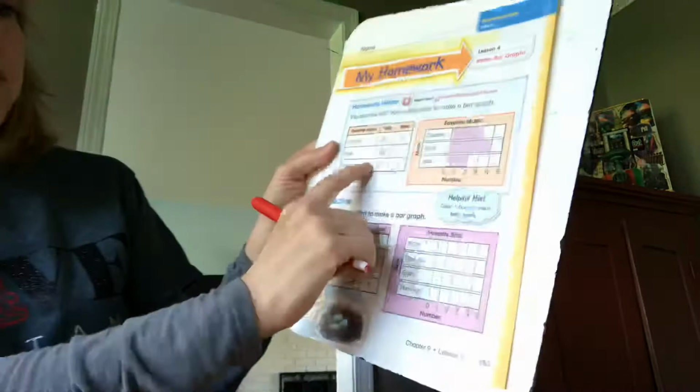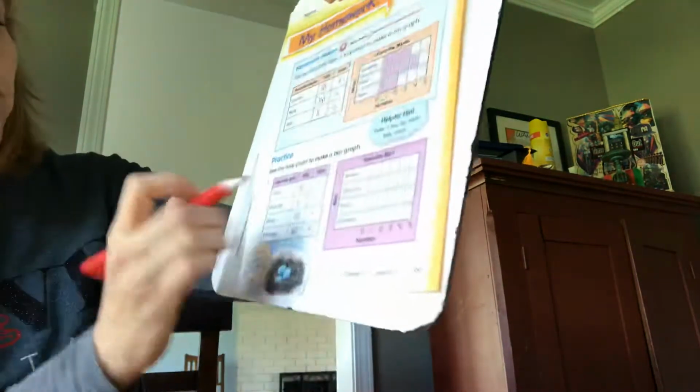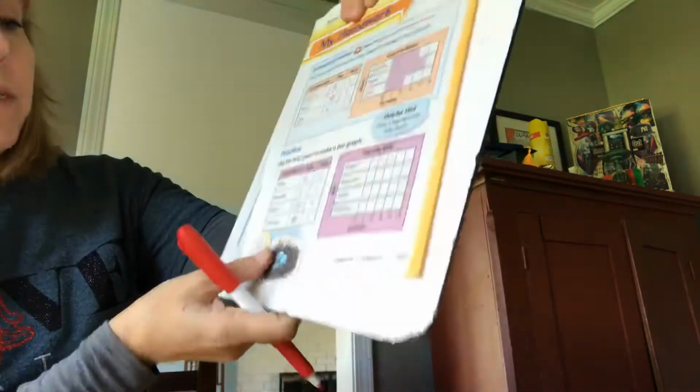So they did the first example. They have the tally. It was favorite music. They found the totals for you. They did it for you. And down here it says use the tally chart to make the bar graph.